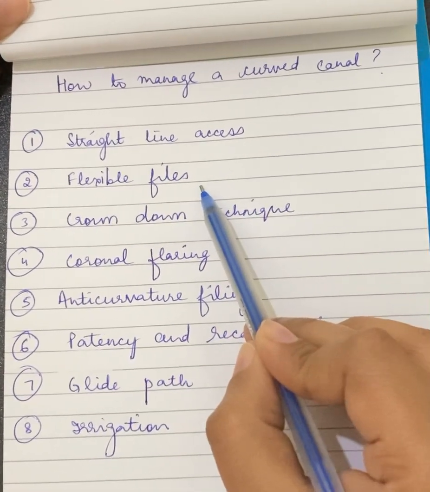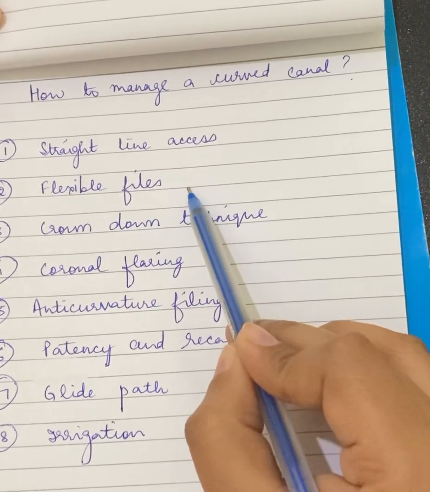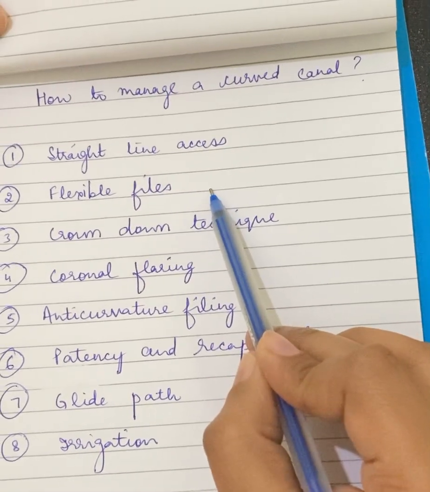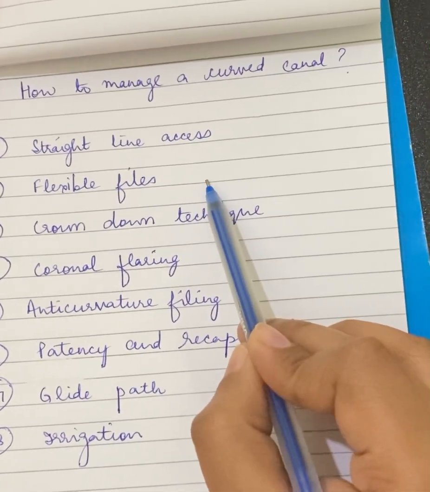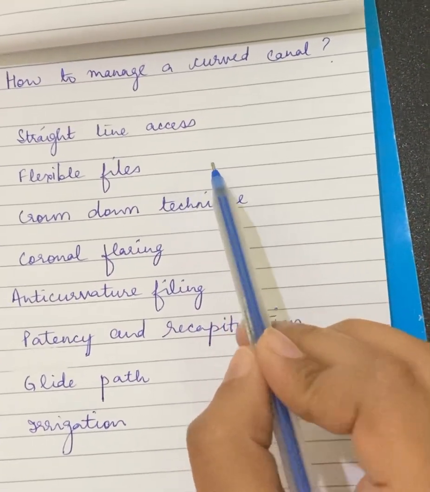Secondly is the use of flexible files. Small number flexible files, number 8 to 10, should be used initially, and they should be nickel-titanium files because they are flexible. Stiff stainless steel files in such cases should be avoided.